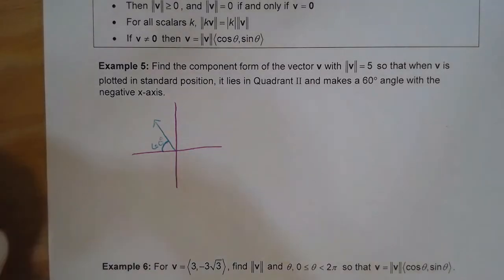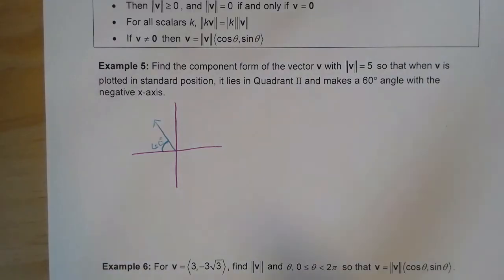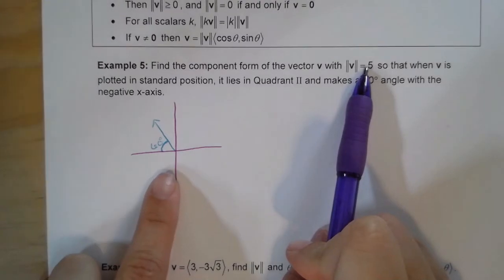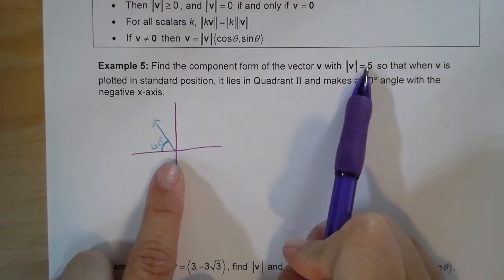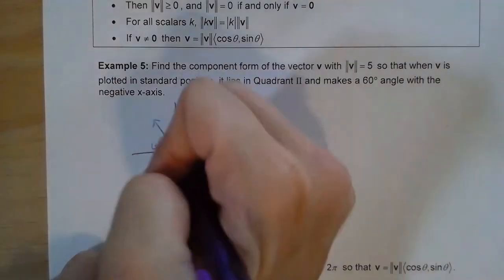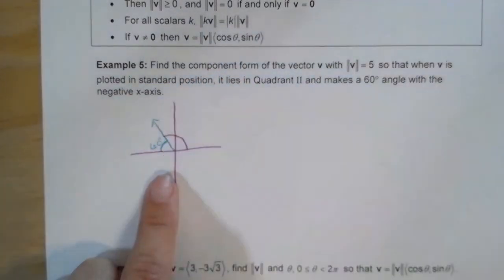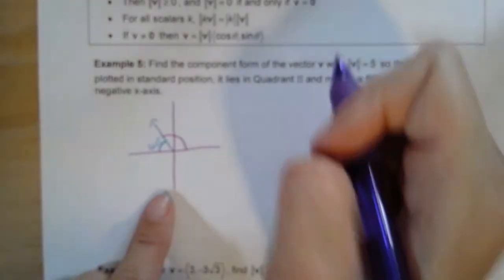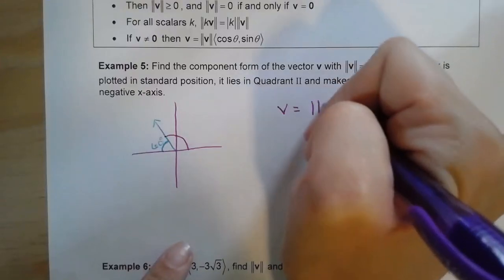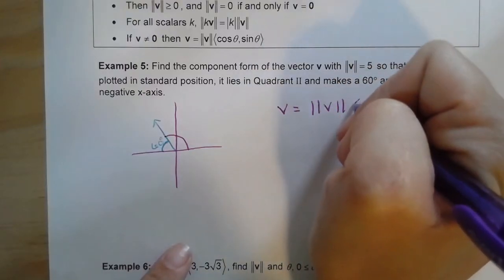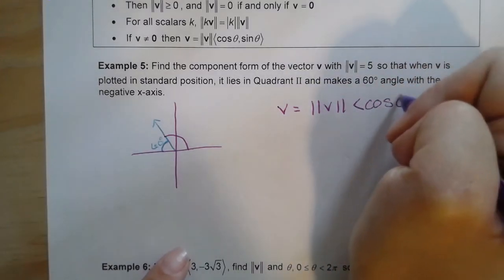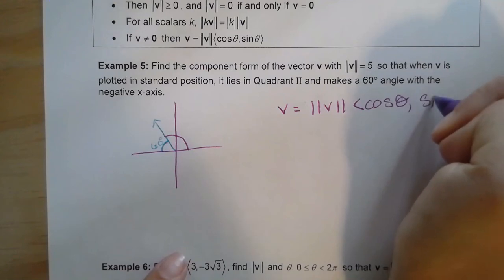Okay, so where can we start? Well, we can start knowing that we have the magnitude, right? This isn't theta, but we can get theta because theta is going to be that angle. So we're going to use that the vector v can come from the magnitude times the vector cosine theta, comma, sine theta.